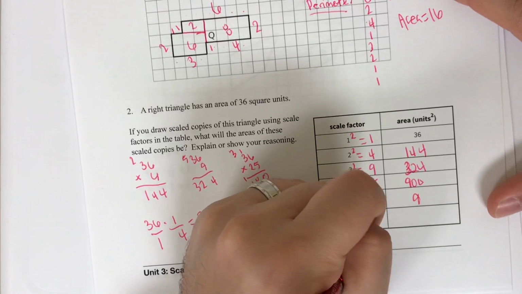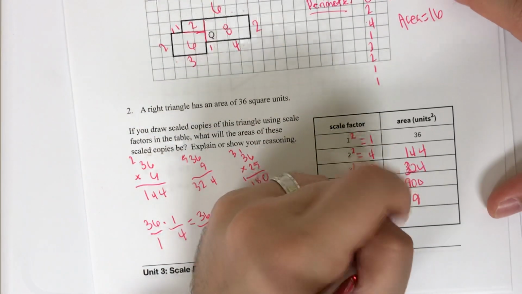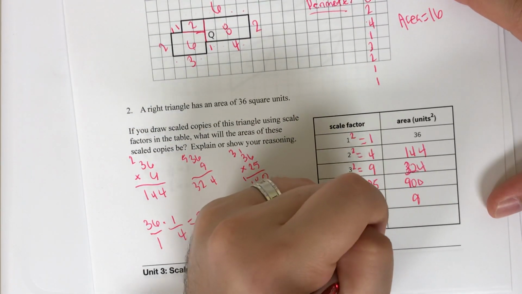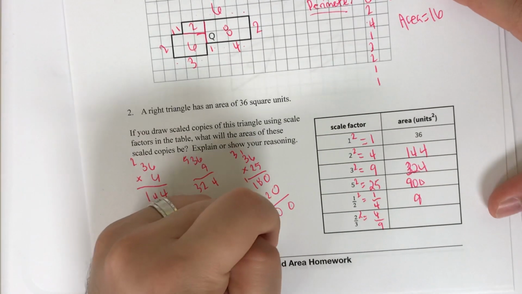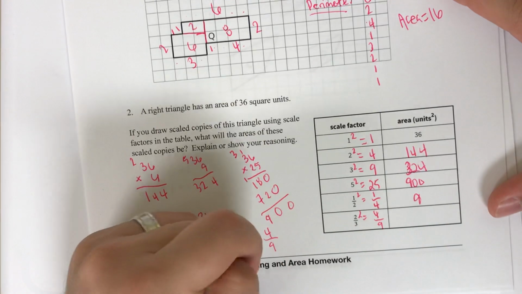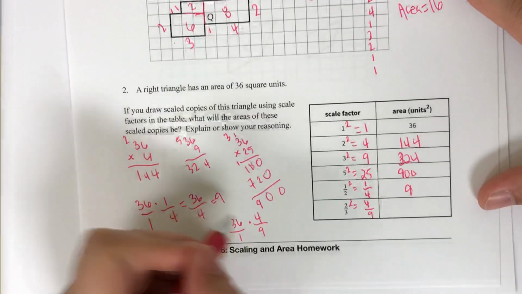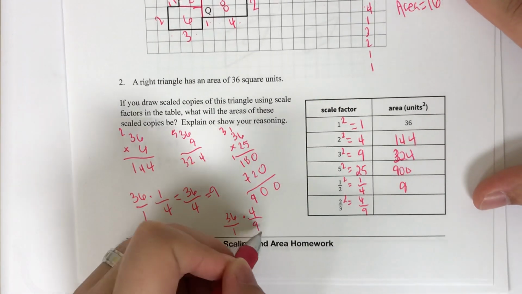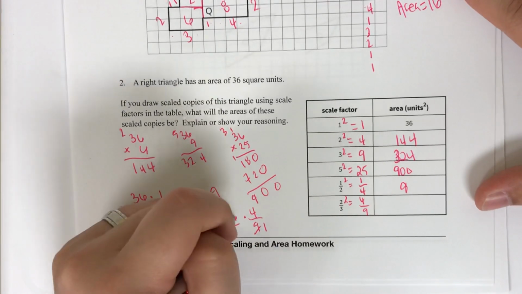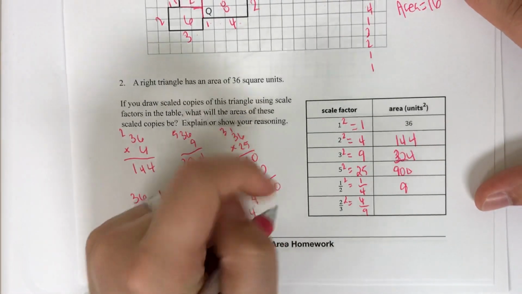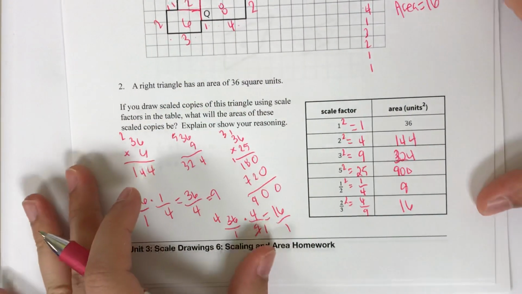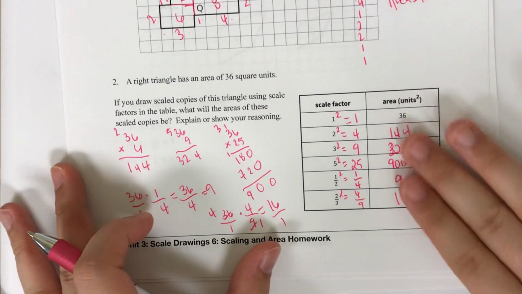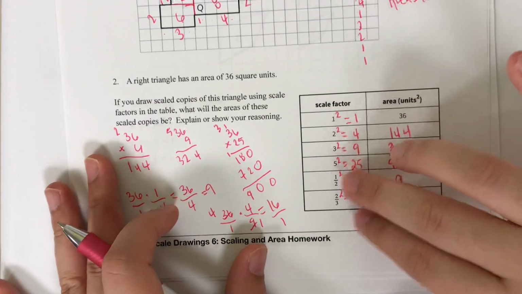On this one, we're going to square this. 2 times 2 is 4, and 3 times 3 is 9. So then we're going to take 36 times 4 over 9. I'm going to try to reduce. I can divide by 9 here and divide by 9 here. So this is 4 times 4 is 16 over 1. This area is 16.